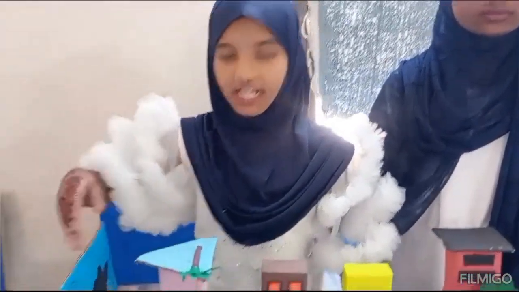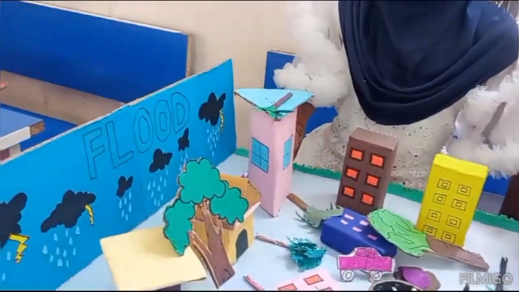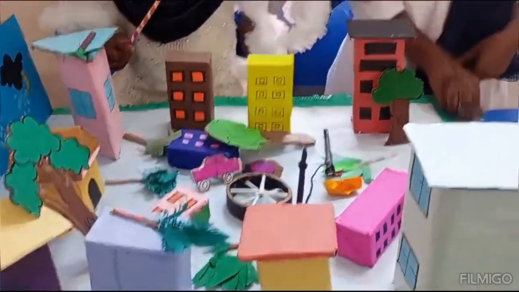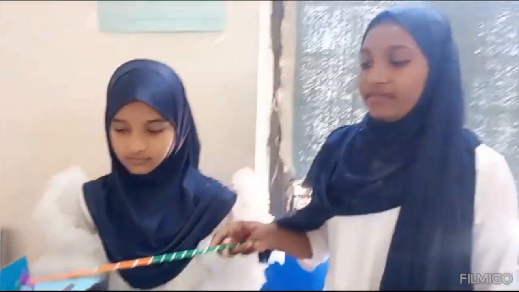My model name is Flood. Flood is overflow of water. Floods are the most frequent type of natural disaster. Floods are often caused by heavy rainfall.